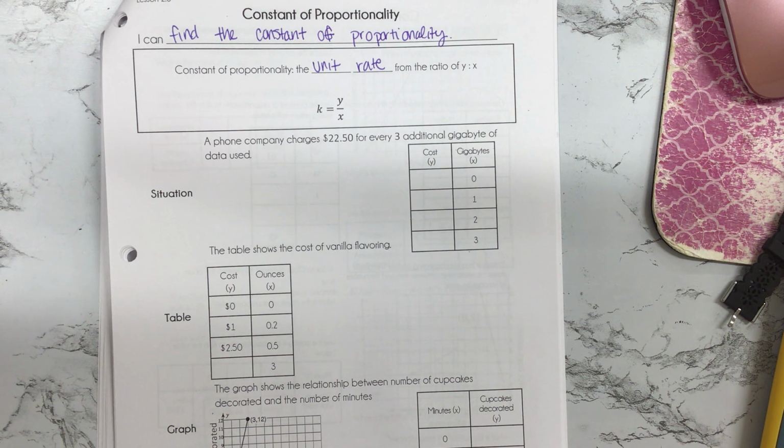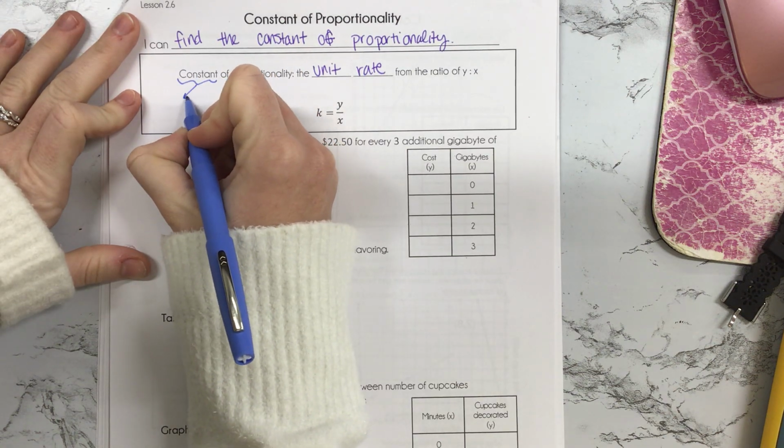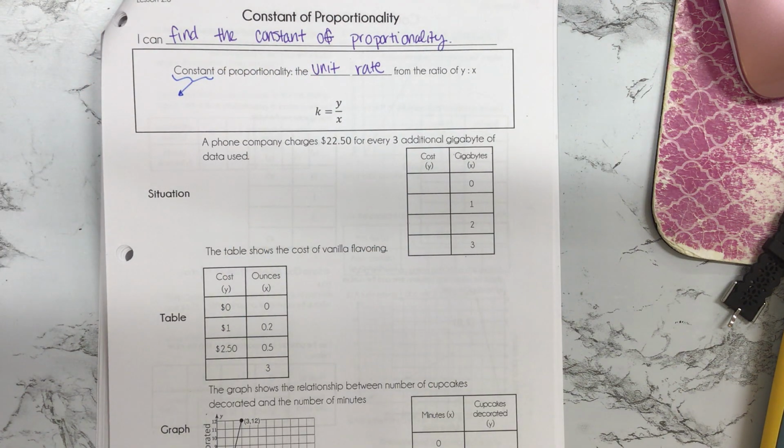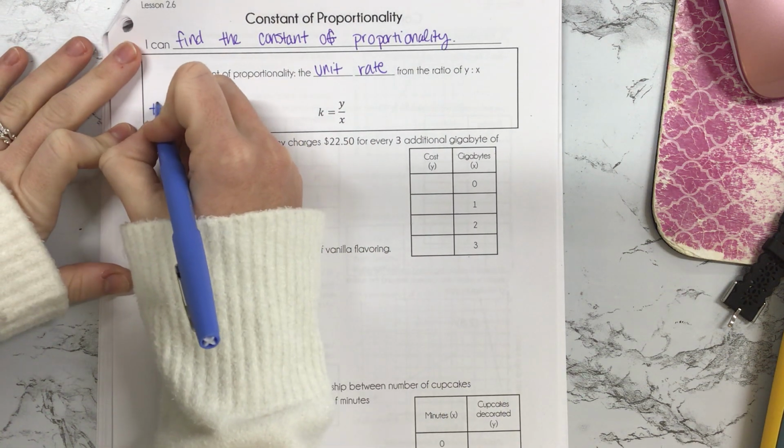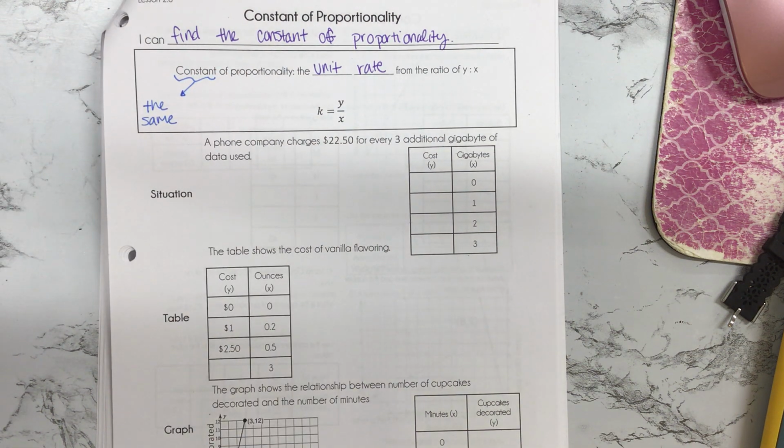And let's pause for a second and think about, what does this word constant mean? Something that's constant is something that's ongoing, happens over and over, repeats, or is the same. So if I'm driving a car, I go 60 miles an hour, that's 60 miles per hour.